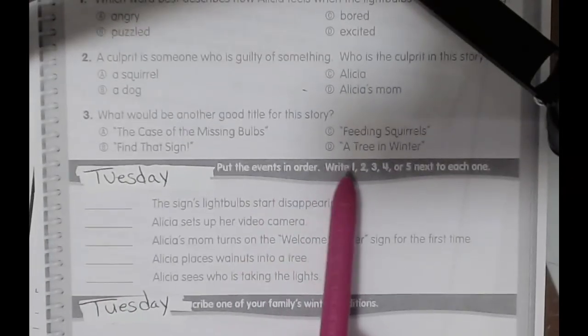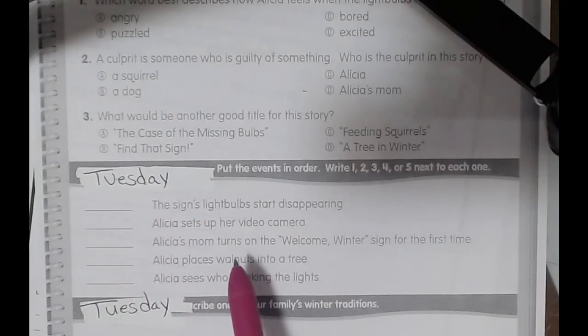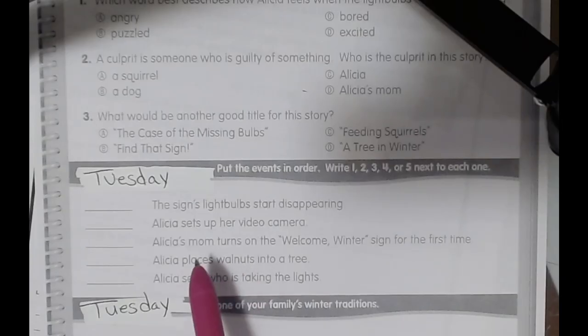Over here, just put the events in order. Write 1, 2, 3, 4, or 5 next to each one. Please make sure that your student is going back to the passage and locating those, because that's the only way for them to get it correct.